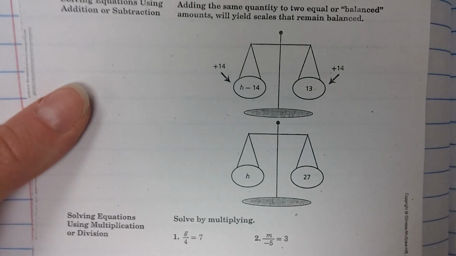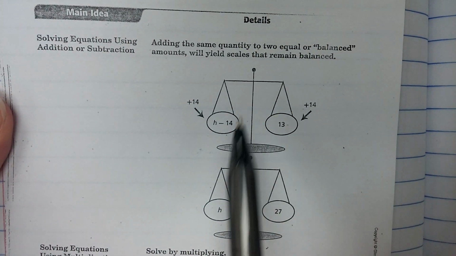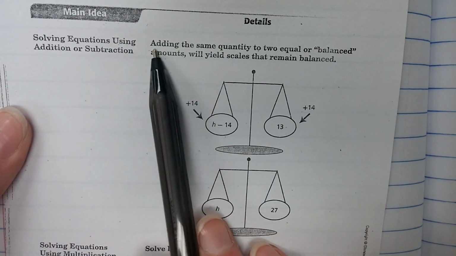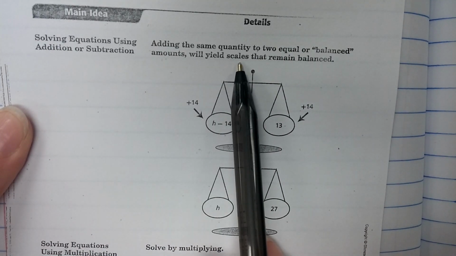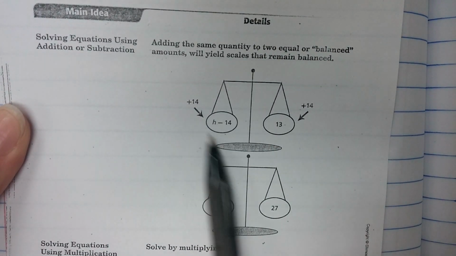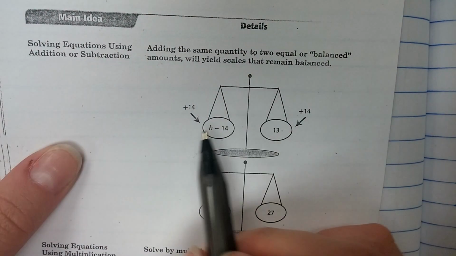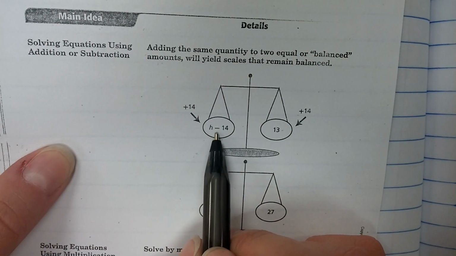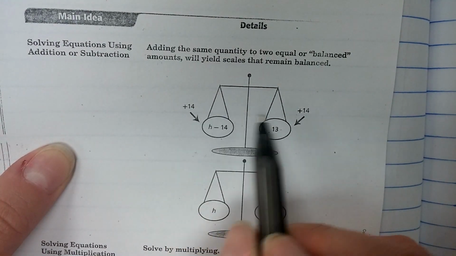We're going to talk about how to solve equations, first using addition or subtraction. So for example, adding the same quantity to two equal or balanced amounts will yield scales that remain balanced. So you can always think about an equation as a set of balanced scales. Okay. For this particular equation, we have h minus 14 is equal to 13. We would add 14 to both sides.